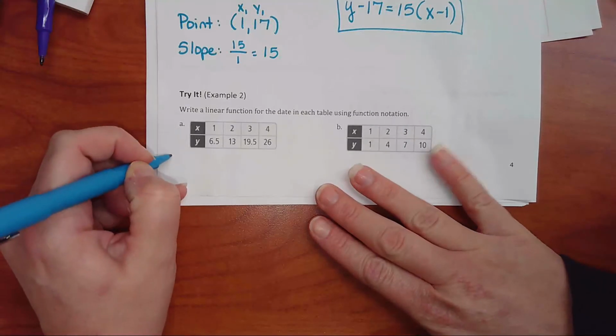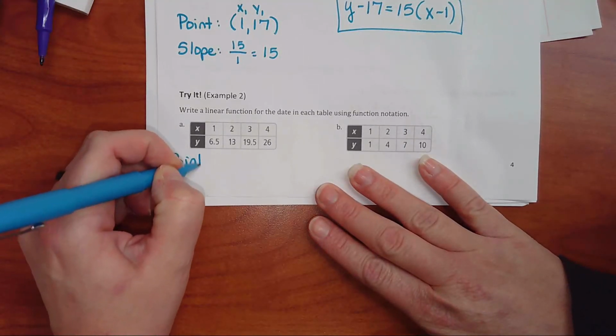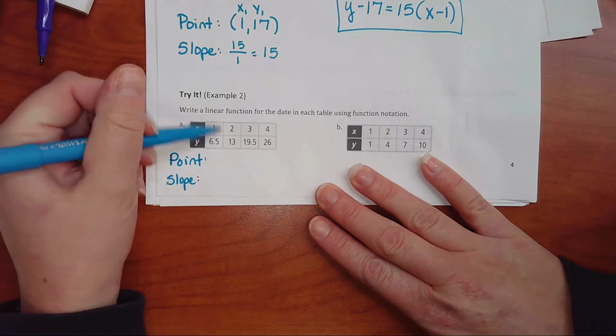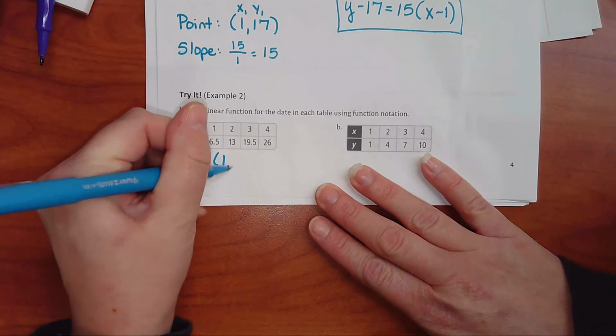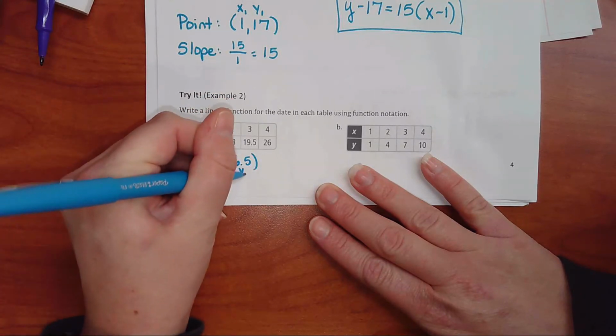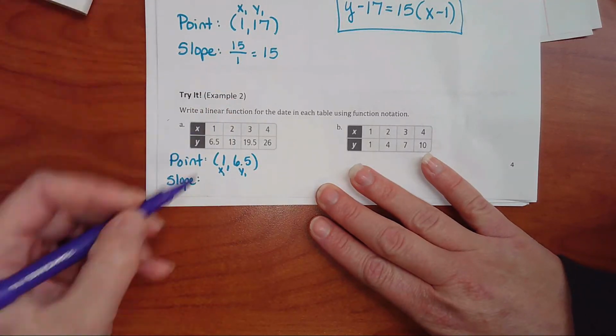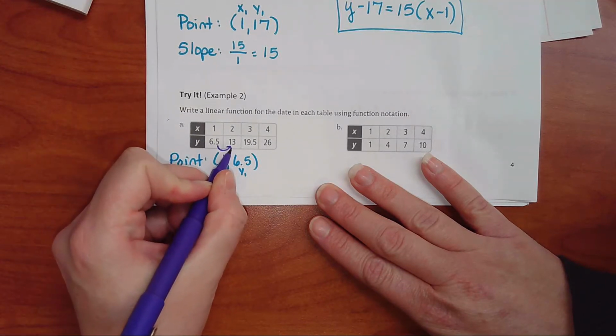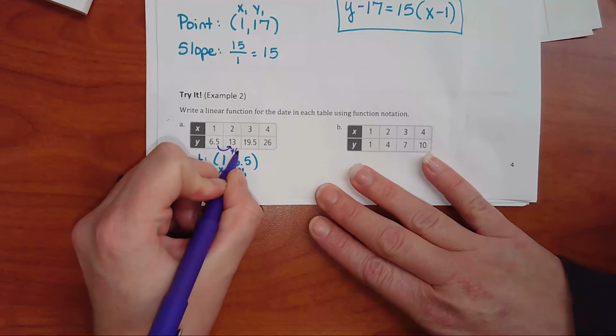So again, you need a point and you need a slope. So my point is always going to be the first point, so 1, 6.5. That's my x1, y1. Then you have to figure out your slope. So how does y change? So to go from 6.5 to 13, I go up 6.5.